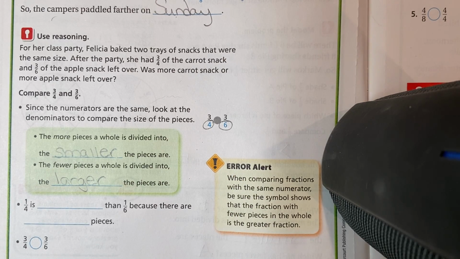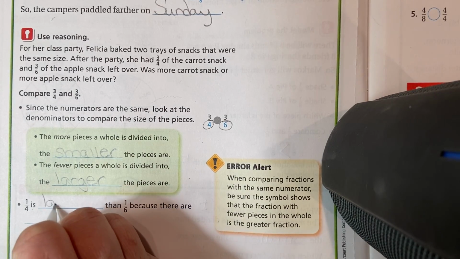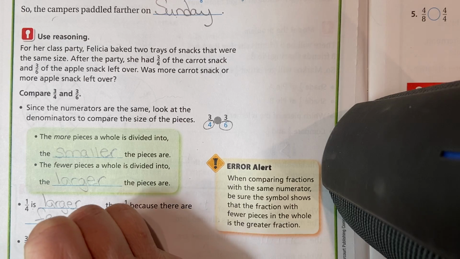All right, so 1/4, let's look at this, because our numerators are the same. So would 1/4 be larger or smaller than 1/6? So 1/4 is larger than 1/6 because there are fewer pieces.